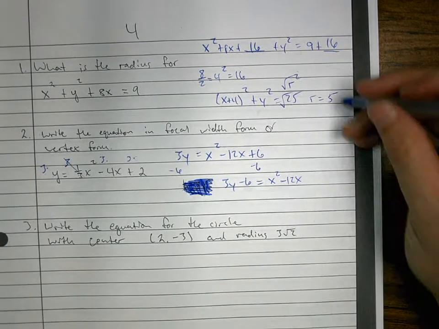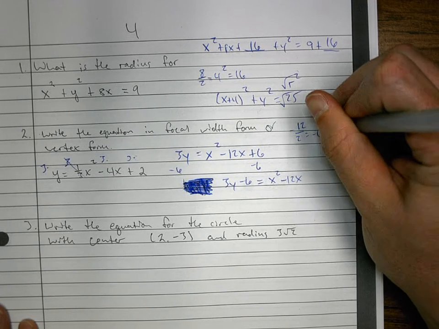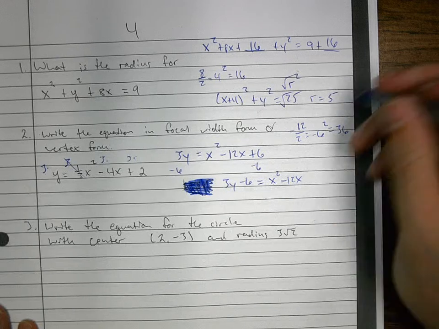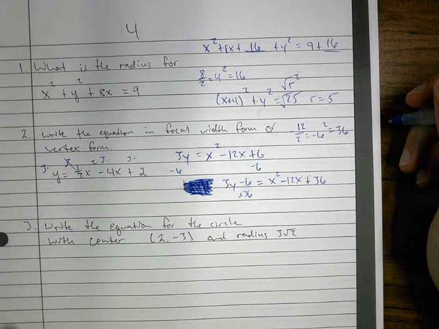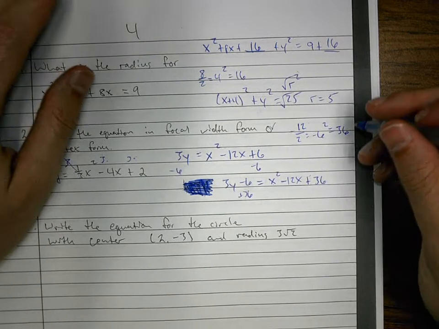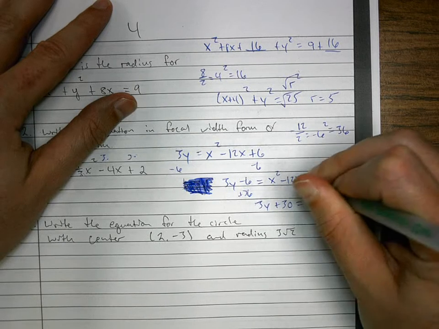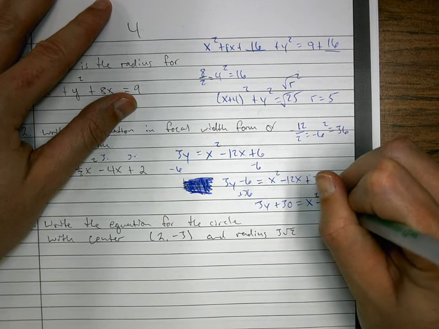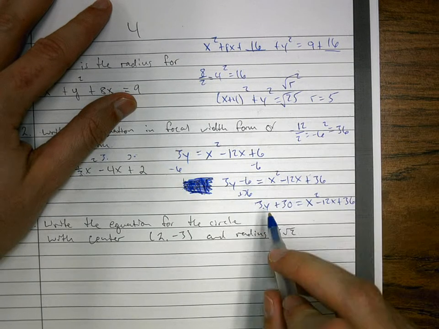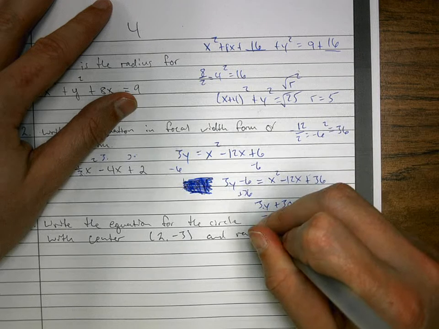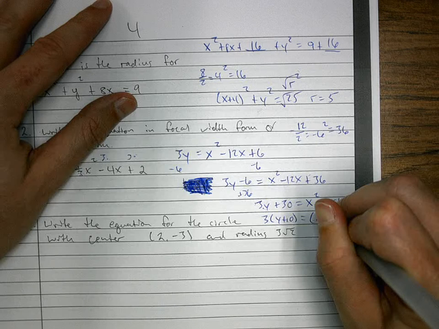Complete the square. Cut 12 in half. We get negative 6. Square it, we get 36. So we add 36 to both sides. So this is 3y plus 30 equals x squared minus 12x plus 36. And when you factor both sides, 3 comes out of each of them. 3 times y plus 10 equals x minus 6 squared.